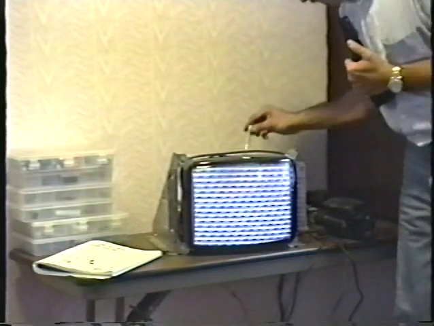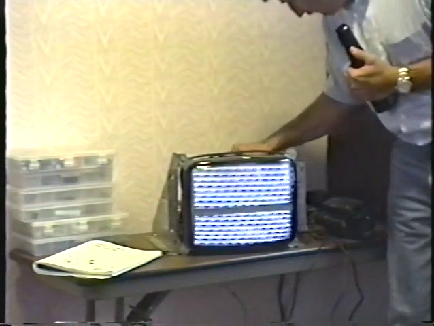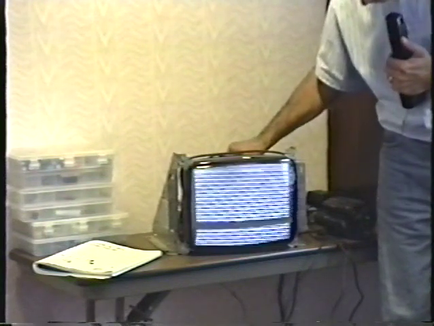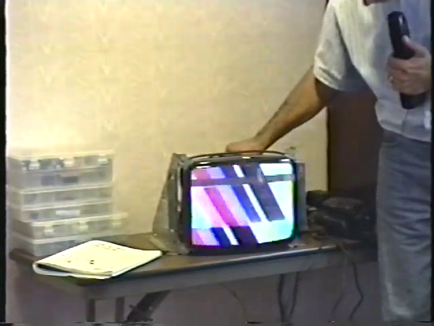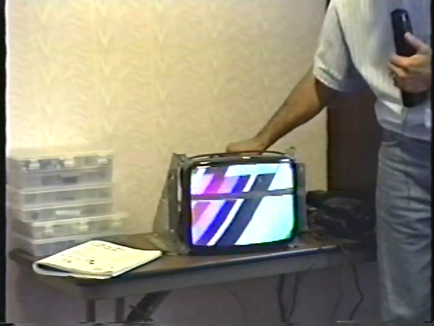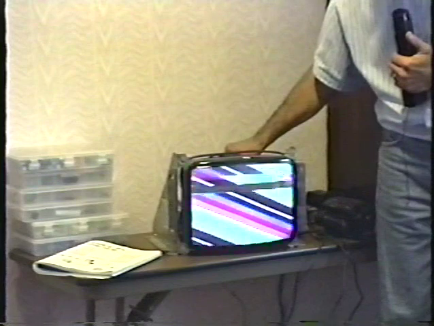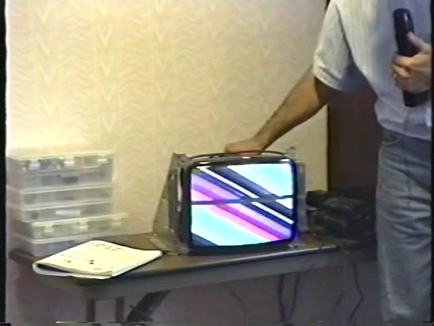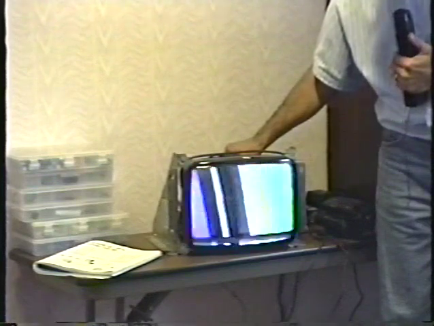Now, I'm going to try to adjust the horizontal hold here, and this is what it really looks like when you lose horizontal sync. You see how it's shifting left and right? There it's more obvious. I just can't get it to synchronize. I'm adjusting the horizontal hold. And look, see? Boy, that's really close, but you see how it's shifted left and right like that?